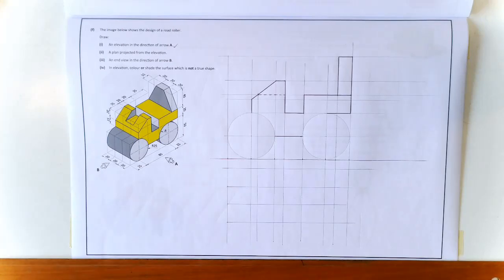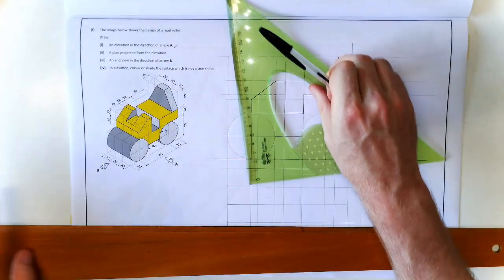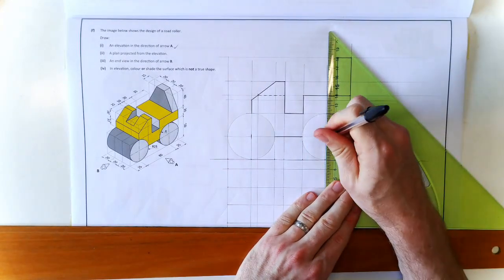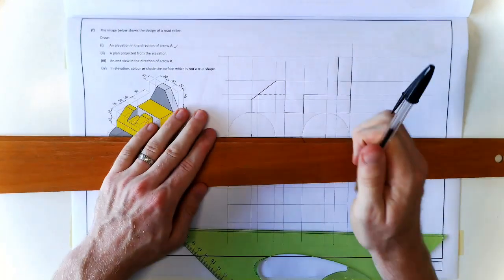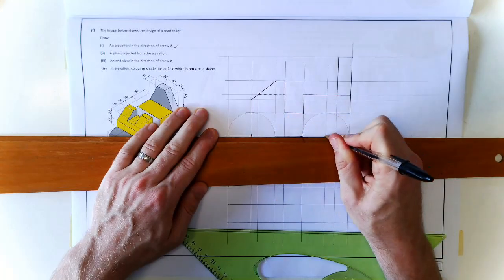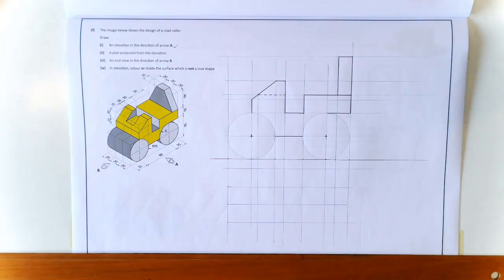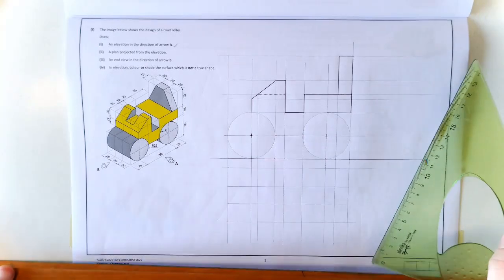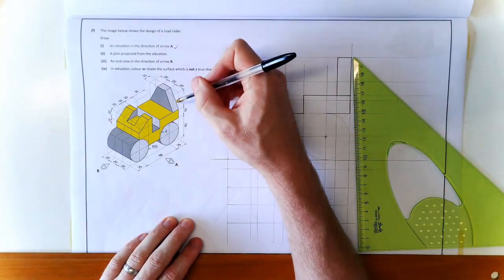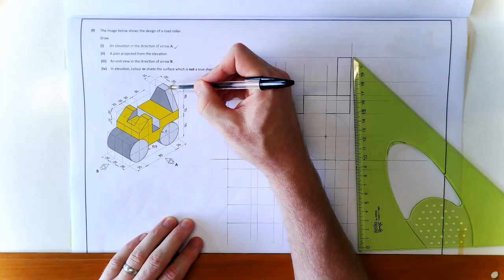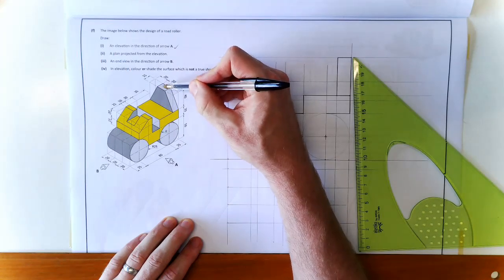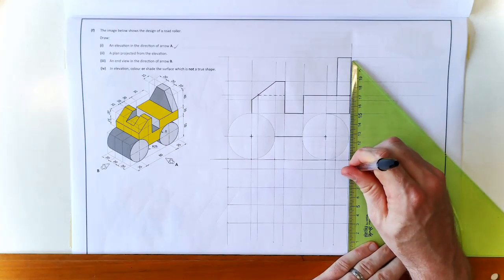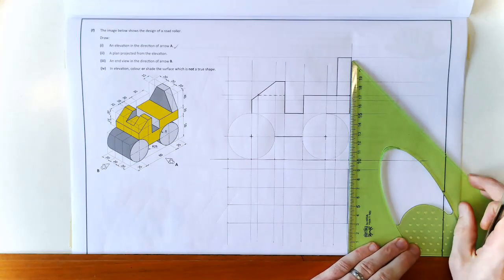So I'll just put in the little center mark here for your wheel, so that you can see that that was the center of it. Okay. So we'll start at the back here. Okay, so we've this rectangular top surface, and then there's the edges sloping away, but we'll see all of those in line with each other.